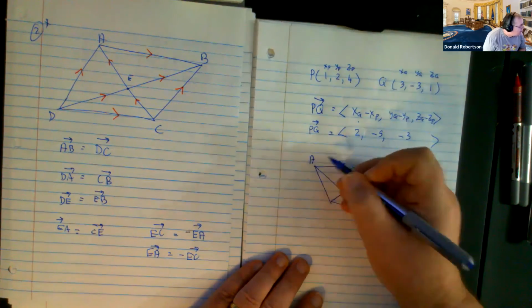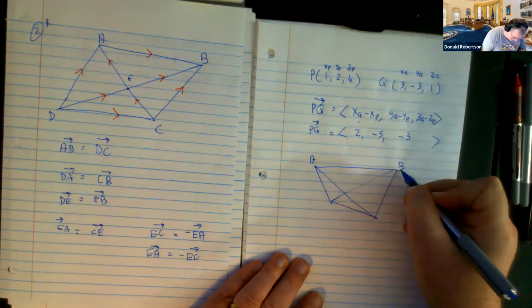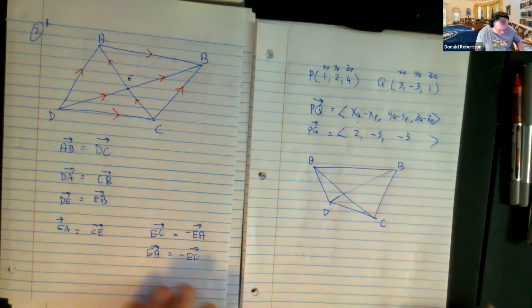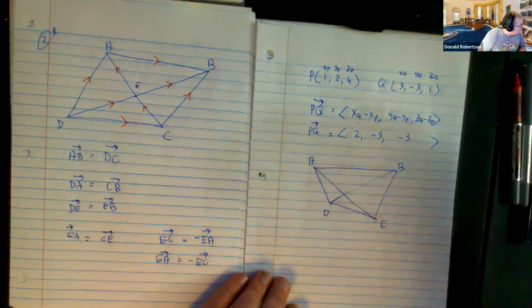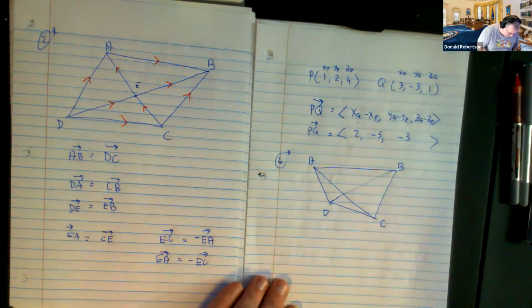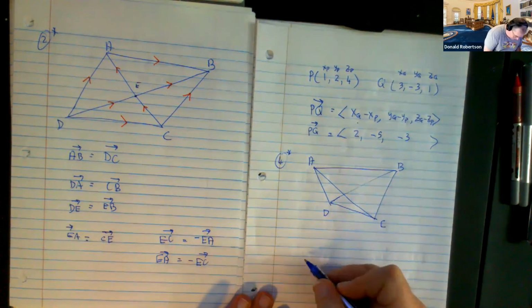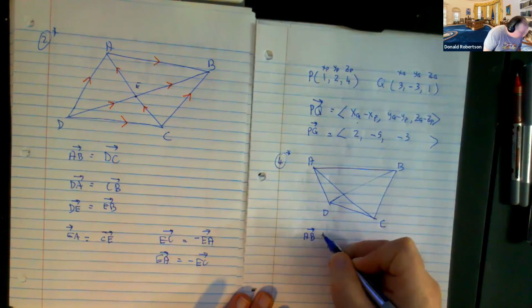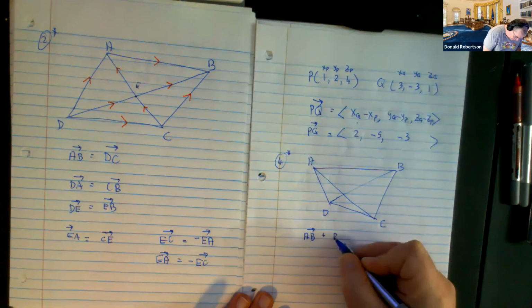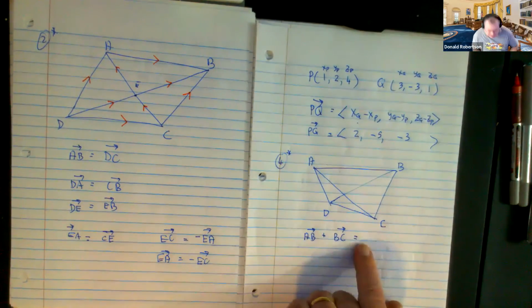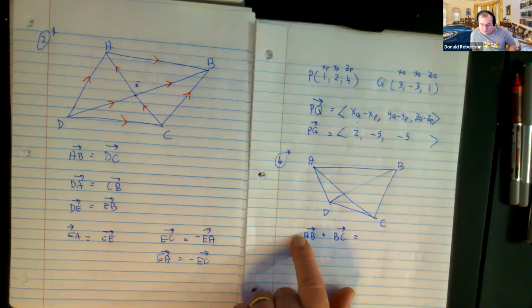We have A, B, C, and D. And this is number 4. And we're being asked to add 2 vectors together. And when we're finished, the answer should be a single vector that is the same as this.